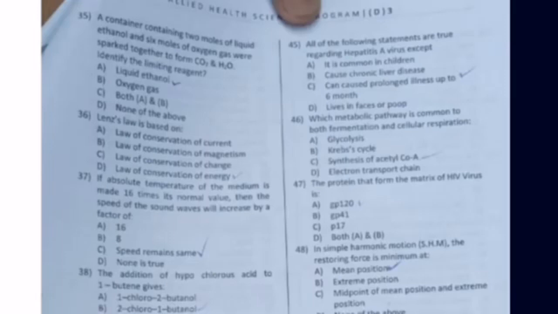36. Lenz's law is based on the law of conservation of energy. ये तो सबने ठीक किया होगा. Correct option is D.